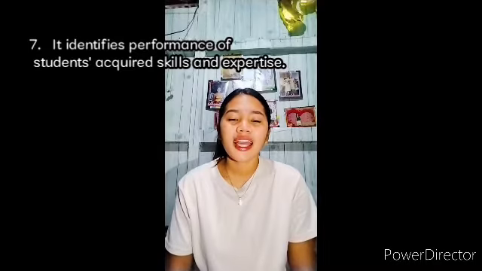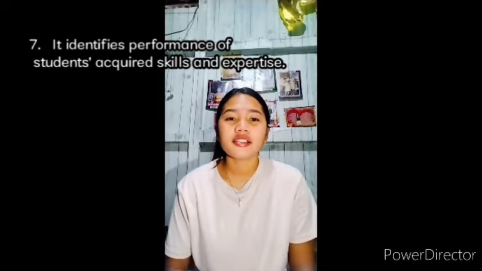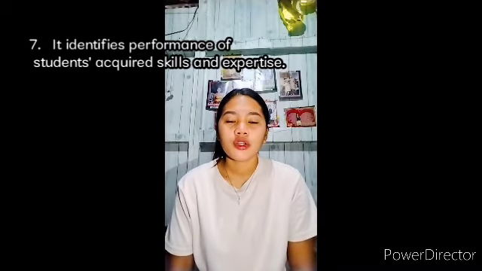Number 7 is it identifies performance of students' acquired skills and expertise. So it identifies the specific skills and expertise of the students, for example, a student who is an expert in making a path out of mud. Through this acquired skill, students can demonstrate the process of how to make the path. That's why other students may also learn that skill.